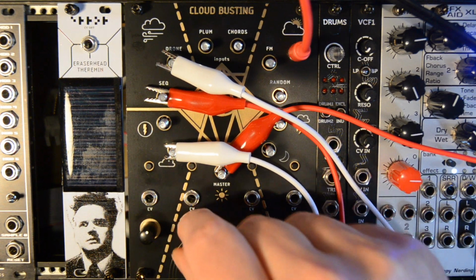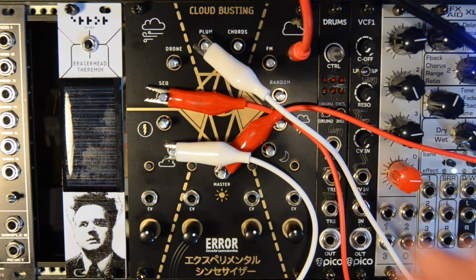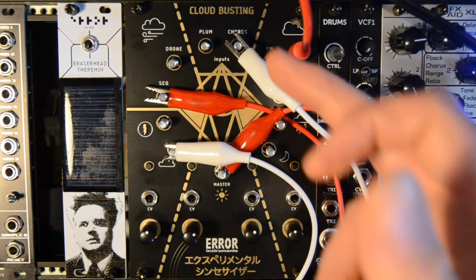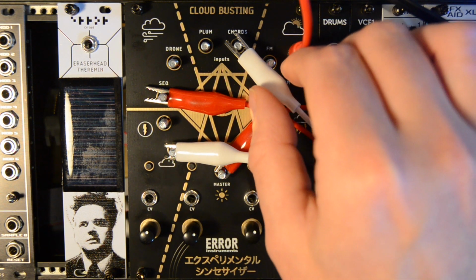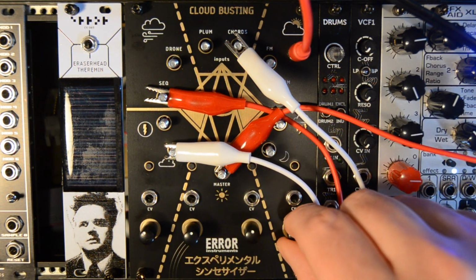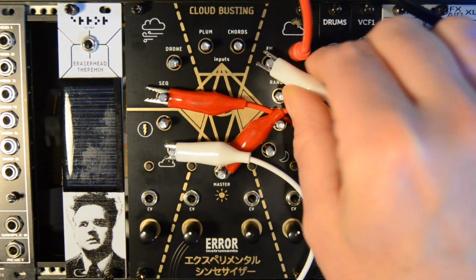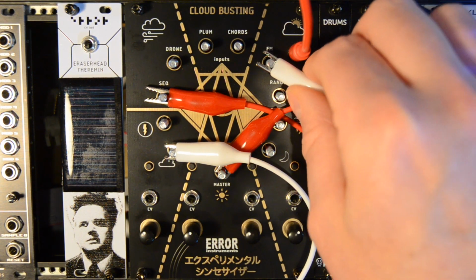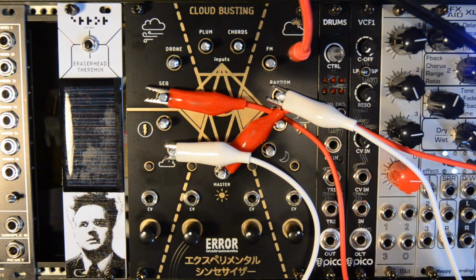Let's go over to the plum. So this is the same thing but slower. Chords causes the tempo to slow down even more, but always in this stuttered or galloped way. And random, as before, randomizes this galloped sequence.